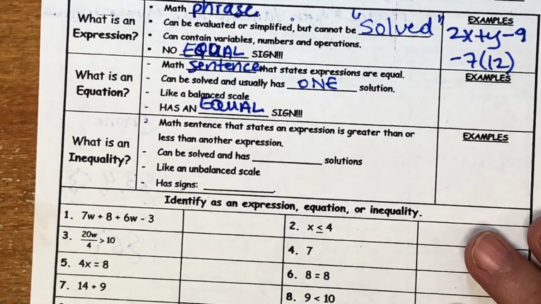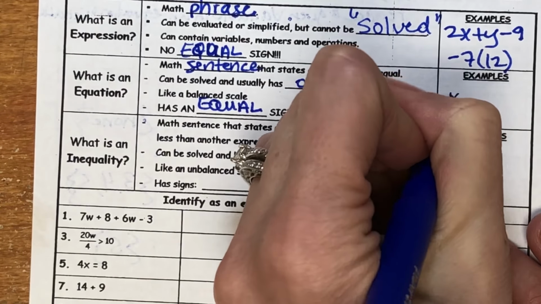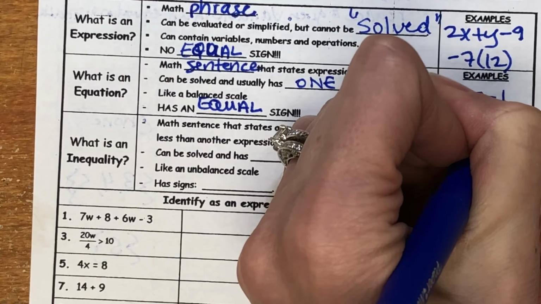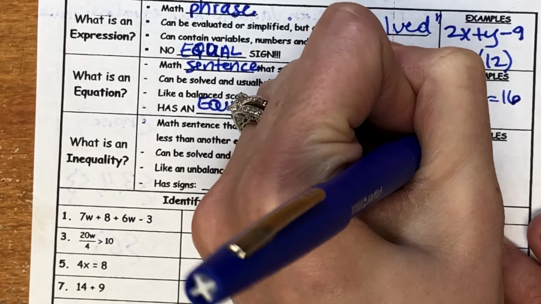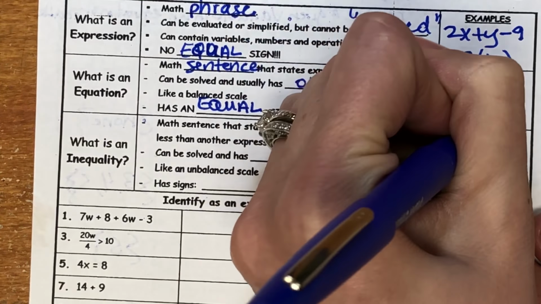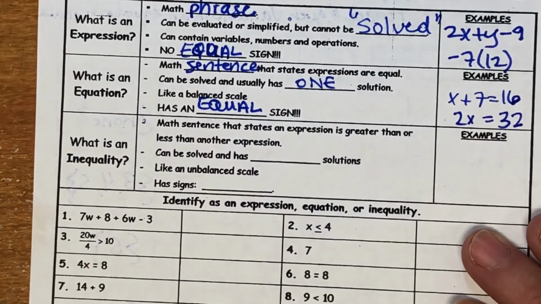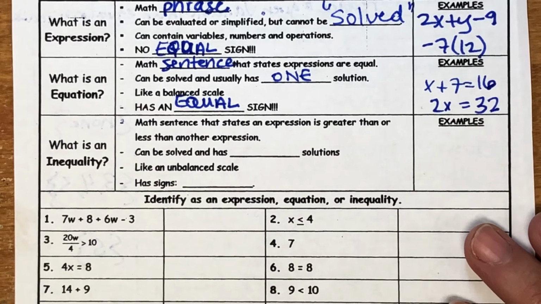Okay, so some examples are x plus 7 equals 16, and then 2x equals 32. So equations have equal signs, they are balanced. One side equals the other side, has one solution.